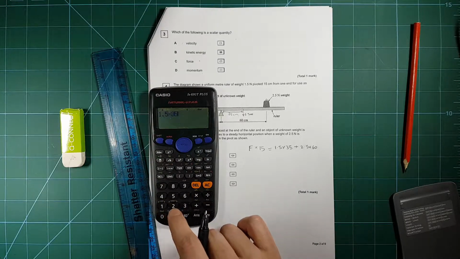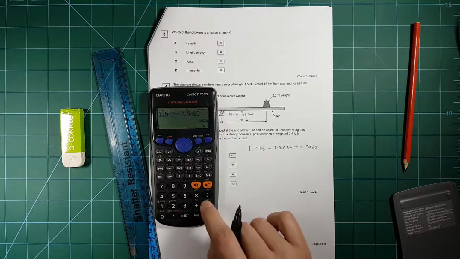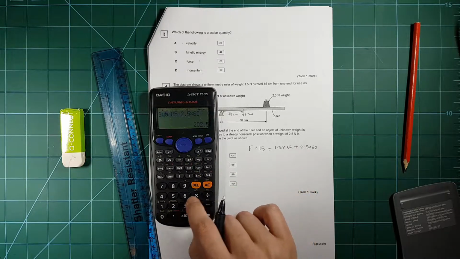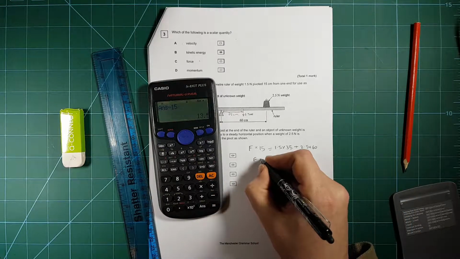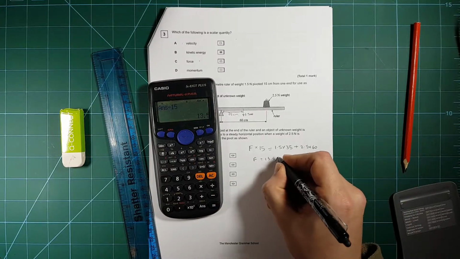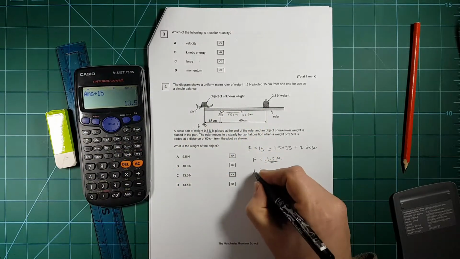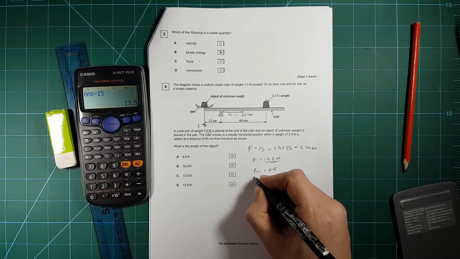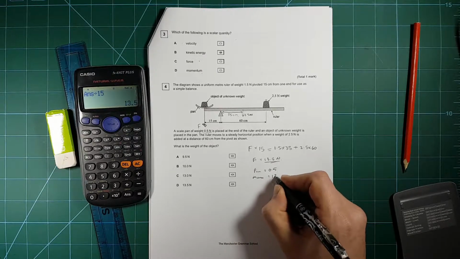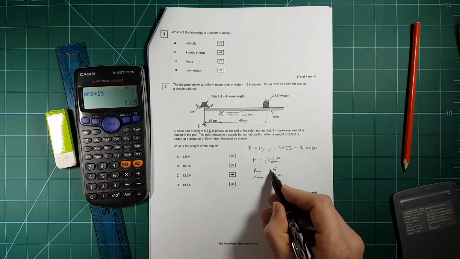1.5 times 35 plus 2.5 times 60 is that much, divided by 15 gives you 13.5. So F is equal to 13.5 newtons. Now that means the pan is 0.5 of that, so the mass must equal 13 newtons. So it's got to be C, because those two add up to that.